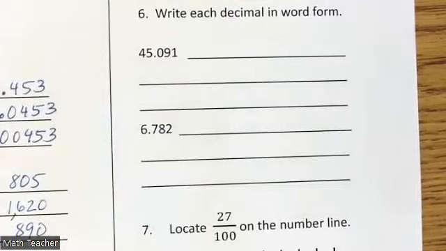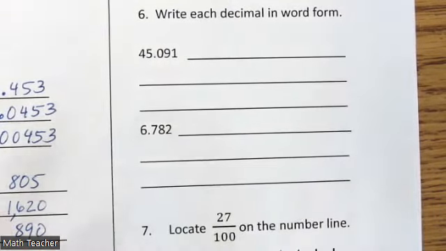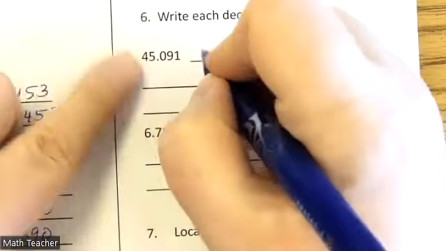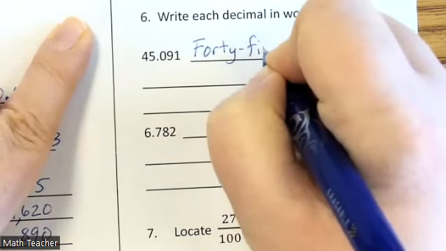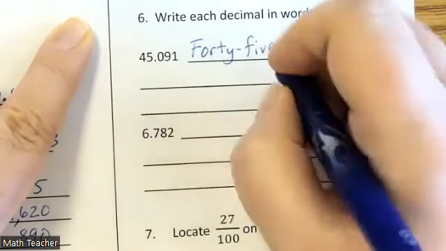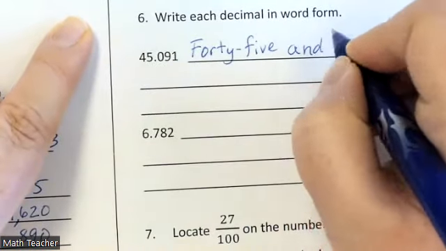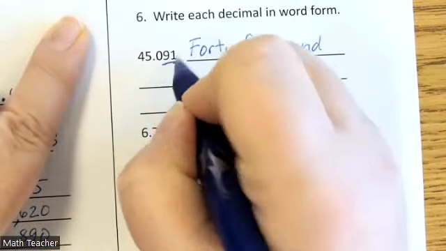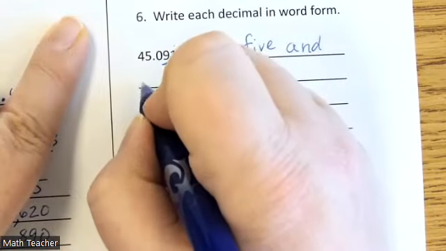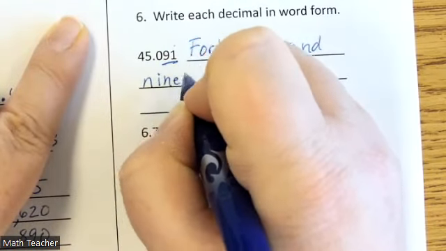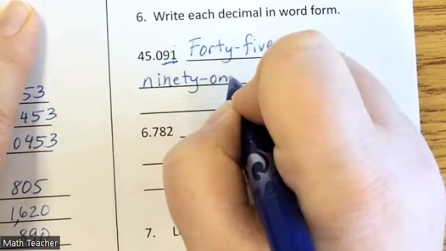Okay, number 6, we need to write each decimal in word form. So this will be 45. And then we pronounce the decimal as the word and, so 45 and. Then we go to the number, it's 91, and the last digit used is in the thousandths place. So we would say 91 thousandths.